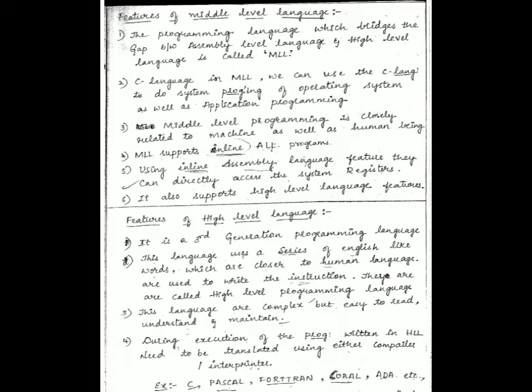There was a language, that is assembly language. In between, one language came, that is middle level language. It bridges the gap between low level language and high level language.